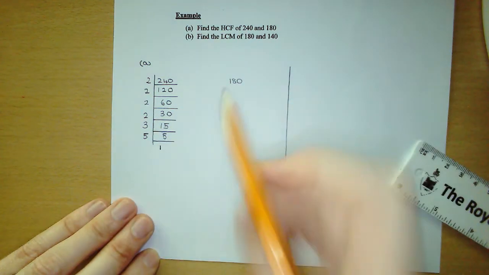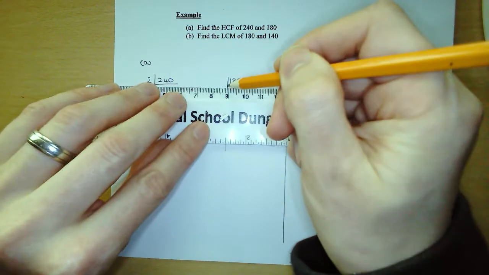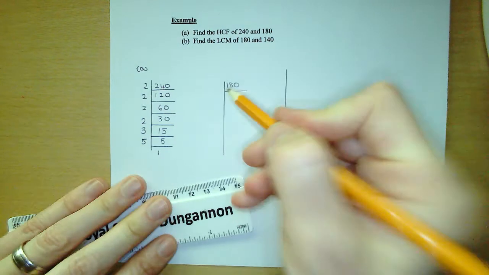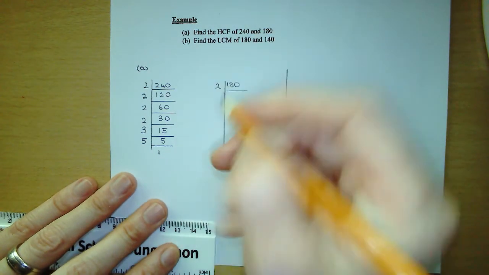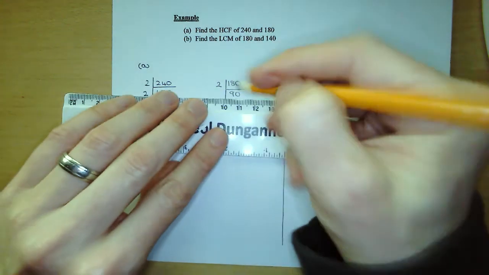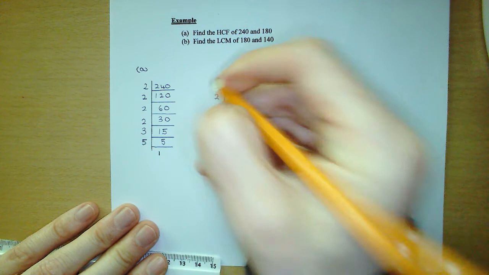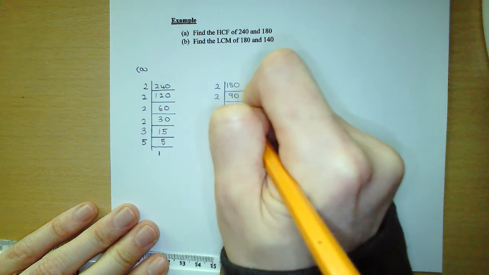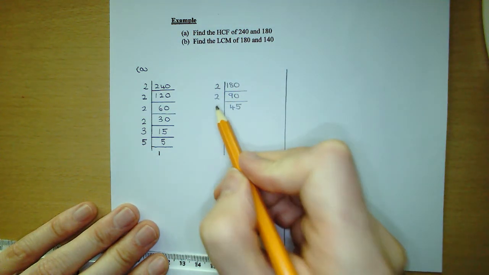Okay, we're going to do exactly the same with 180. We're going to get all the prime factors that multiply to give it. So again, start with 2. 180 is even, so we can divide by an even number, 2. That's going to give us 90, which is still even, so we can divide by 2 again. And that's going to give us 45. So 45 is no longer even, so move to the next prime, which is 3.